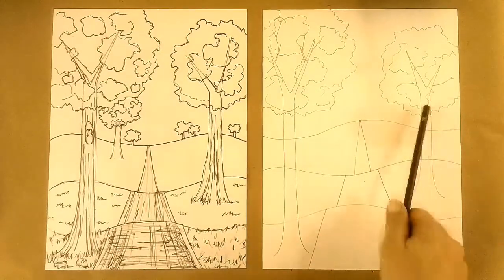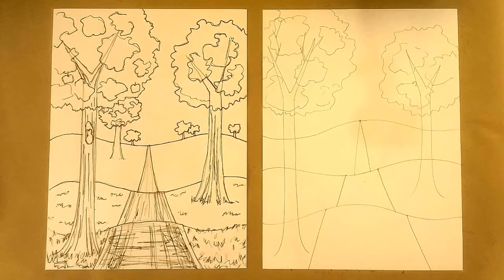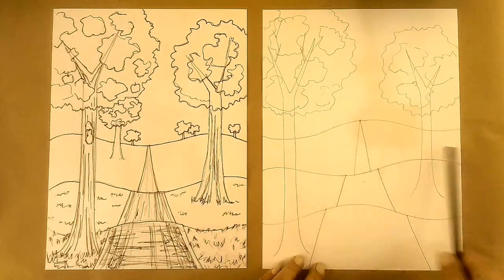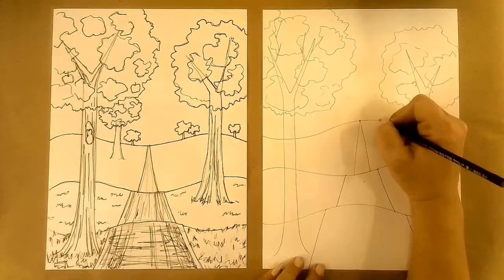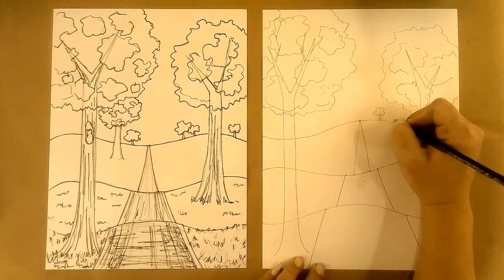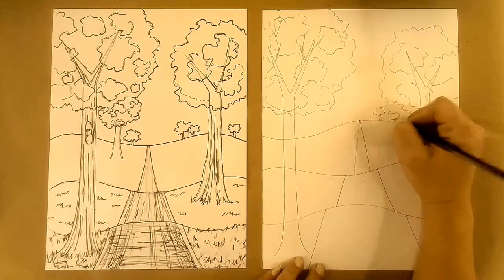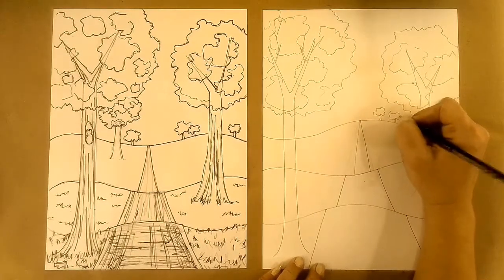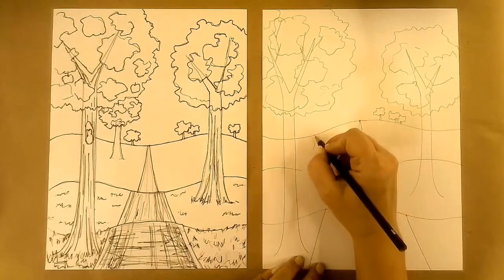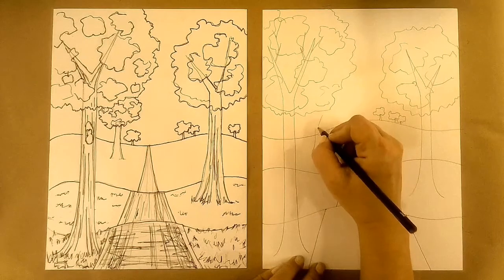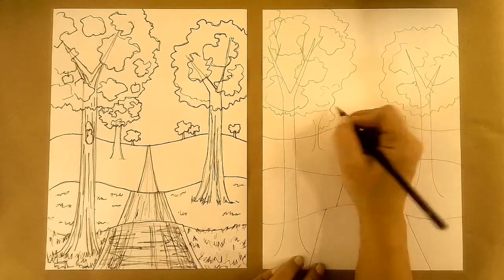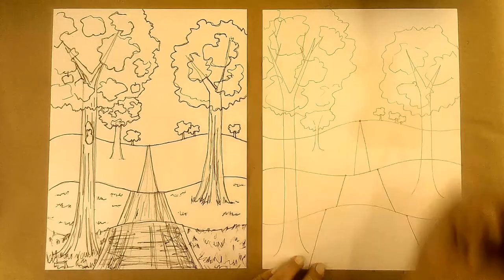After we've finished our middle ground tree, we can go ahead and add some trees on the horizon line or in the distant ground. Trees on the horizon line are going to be very small and not include very much detail at all. Trees coming up somewhere else in the distant ground might be just a little bit taller, but they're still very far away and look very small, and we wouldn't really see much detail.